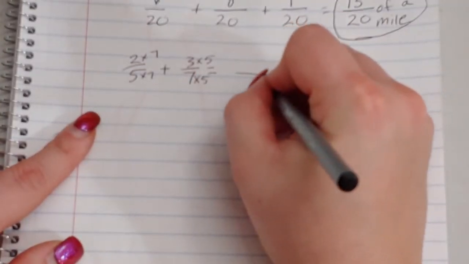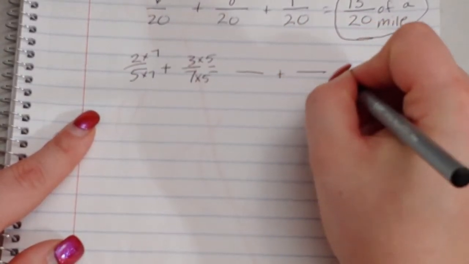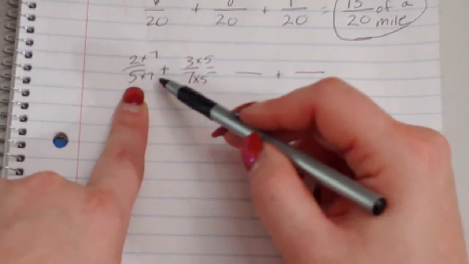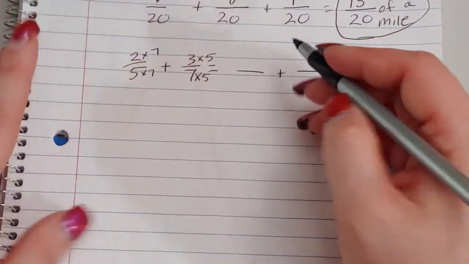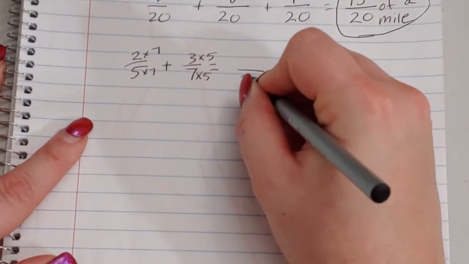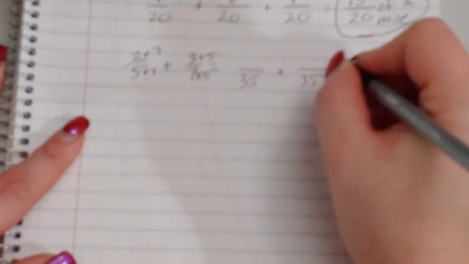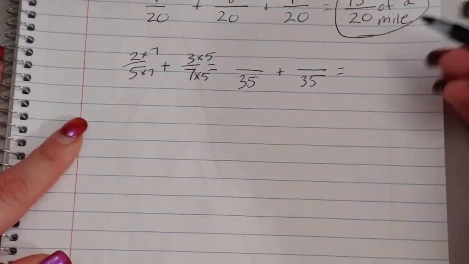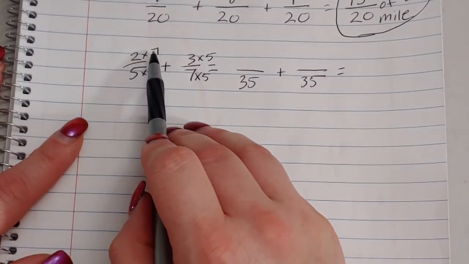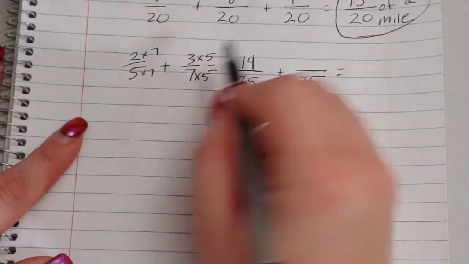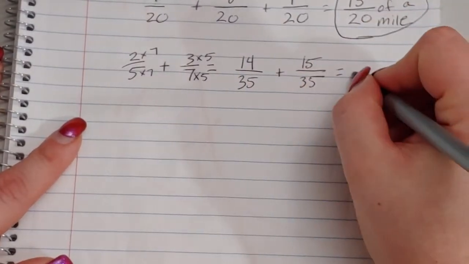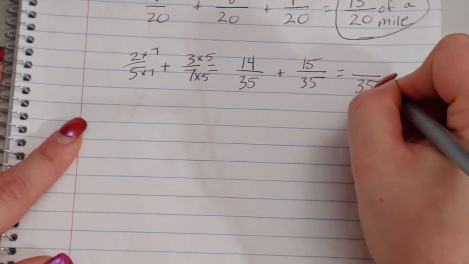Okay, so now we have 7 times 5, 5, 10, 15, 20, 25, 30, 35. Use your fingers, you have them for a reason. I mean, other than just doing math, but 7 times 2, 14, 3 times 5, 15, some number of 35ths.